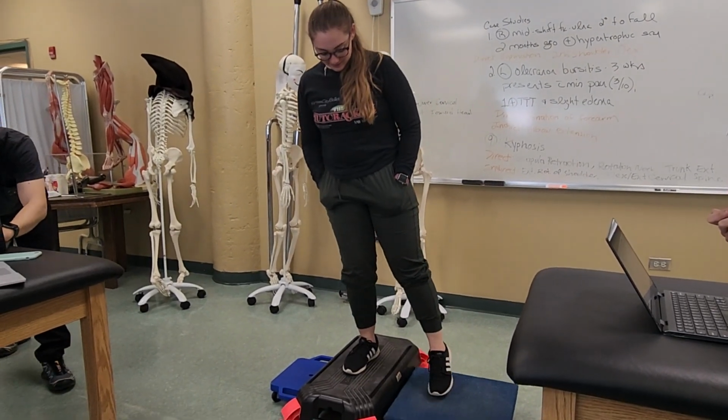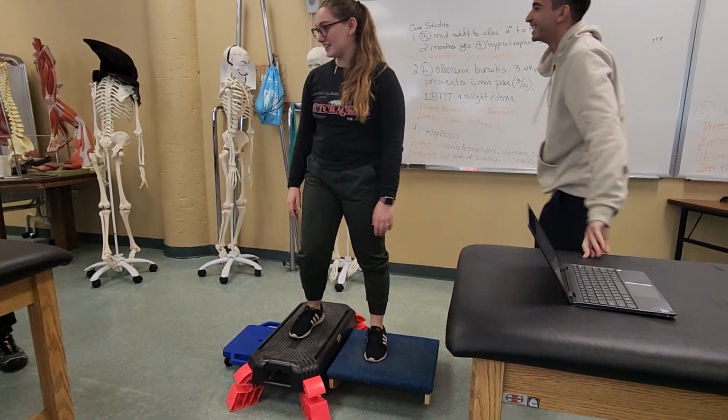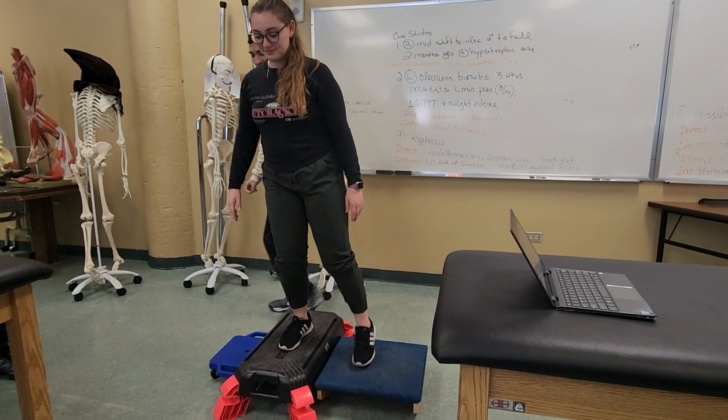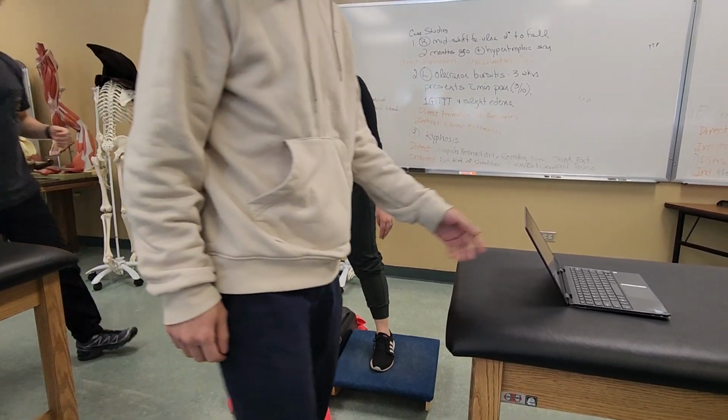So, let's do this properly with a therapist here. First, here is the progression. First, the unaffected leg on a stationary surface and the affected leg on a tilt board. So, good. And where's the therapist?